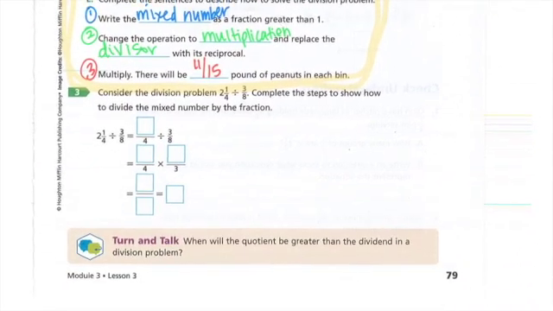Okay, I want you to try number 3 using the information from E, and then when you're ready, hit play. So it says, consider the problem 2 1/4 divided by 3/8. Complete the steps to show how to divide the mixed number by the fraction. So we take 2 1/4, we have to make it into an improper fraction. So we would do 4 times 2 is 8, plus 1 is 9 over 4 divided by 3/8. Remember that we keep the first fraction when we multiply by the reciprocal. So we have to change 3/8 upside down and make it 8/3.